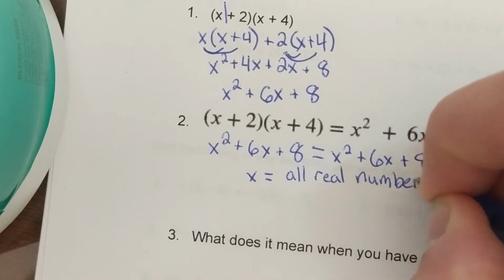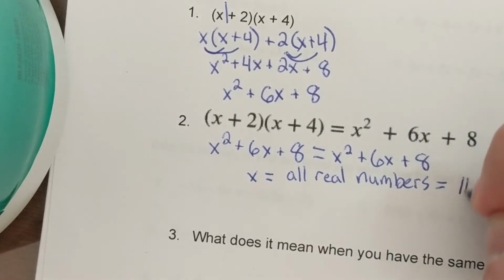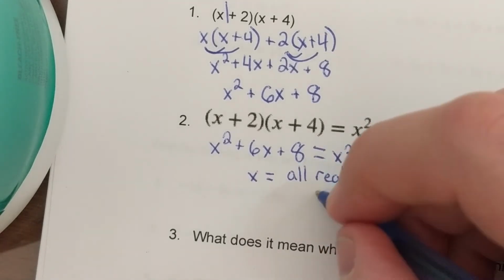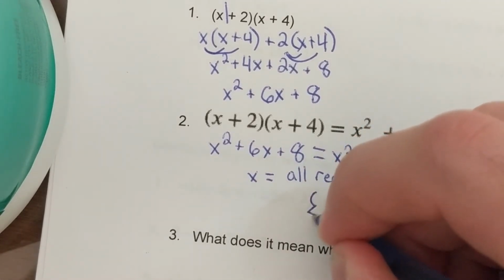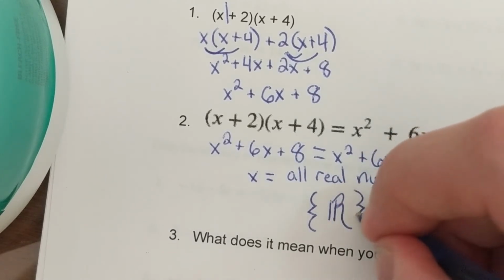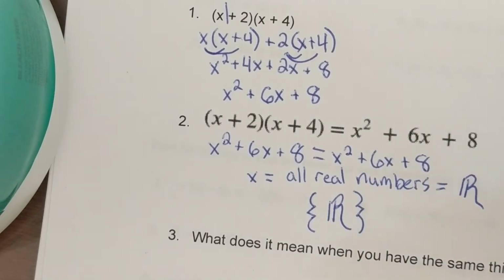And again, the symbol for that is this. It looks like I'm almost writing an IR. And then again, we have to put that in set notation. We're putting all of our answers in set notation. So IR, all real numbers.